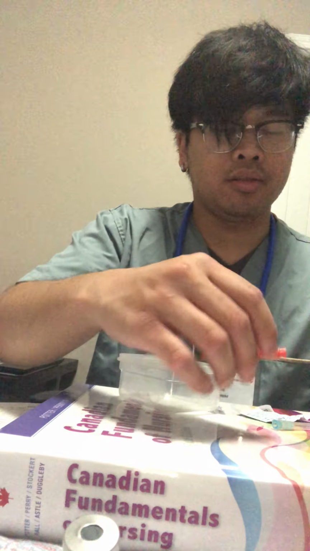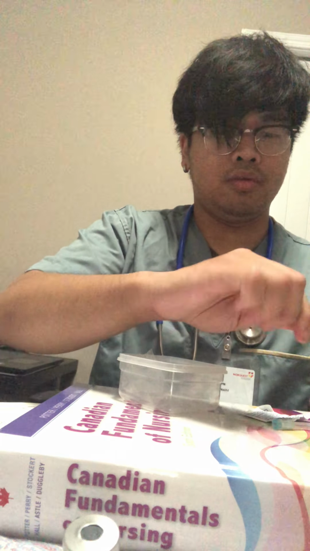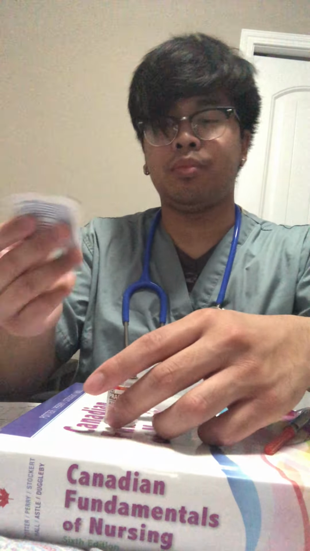First I'm going to apply hand hygiene, and then connect the syringe and needle. I'm going to apply an alcohol swab on my vial to make sure it's clean, and take the cap off using this method.